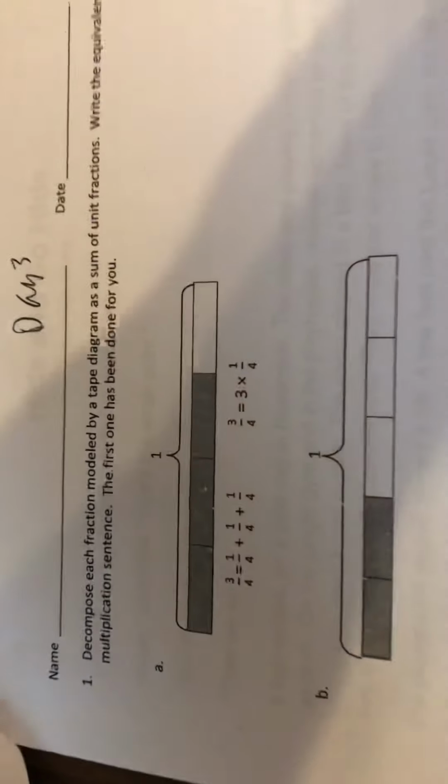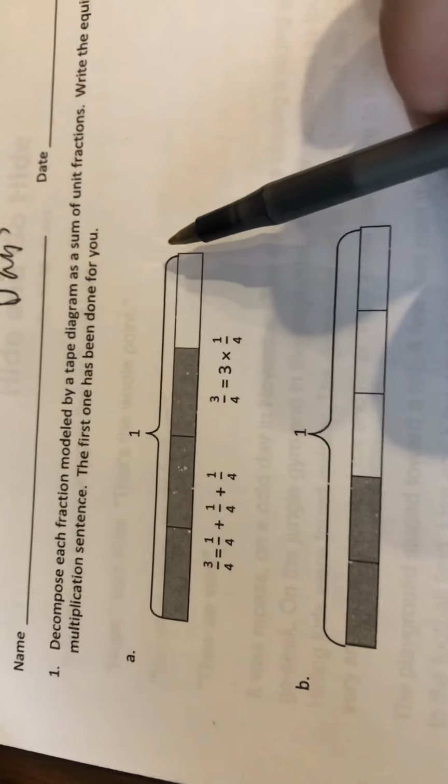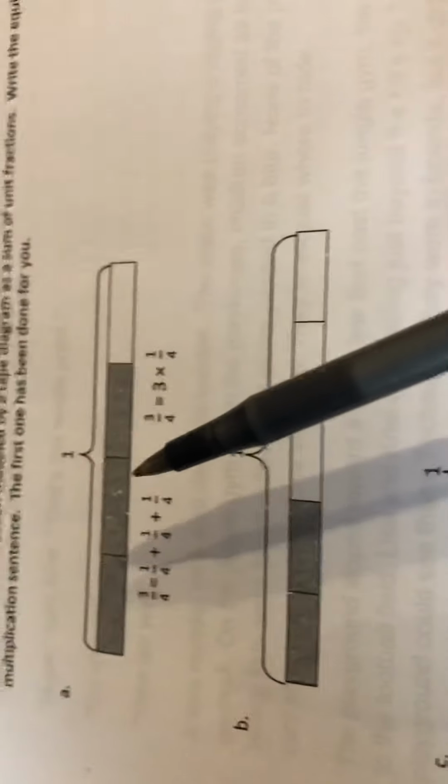Now, let's look at the fraction work for today. It's pretty simple. You are just going to decompose. They did the first one for you. So you'll see that we've got one whole tape diagram here. And think for a second, how did they partition it? If I was to cover all that up right there, looking at my tape diagram, how did they partition it? You're right, they partitioned it into fourths because there are 4 parts. 1, 2, 3, 4. They shaded in 3/4.